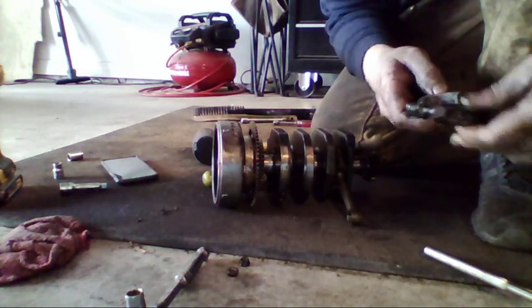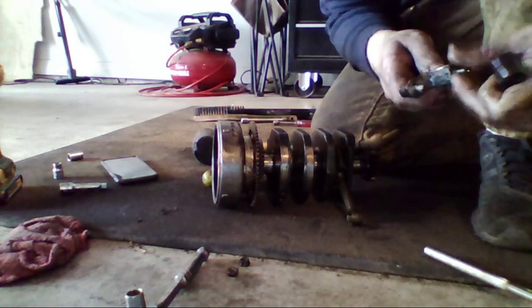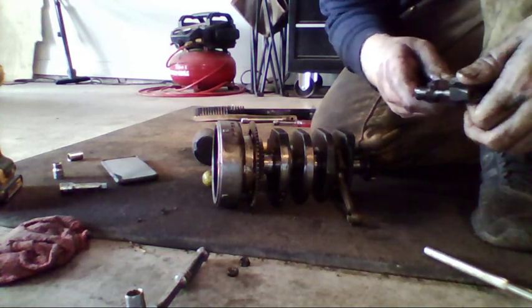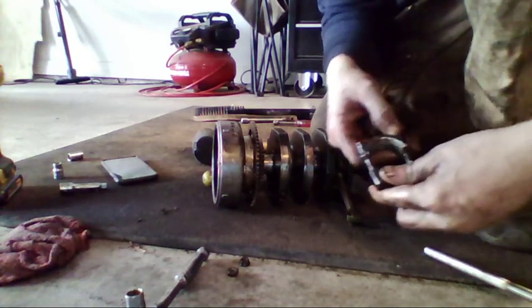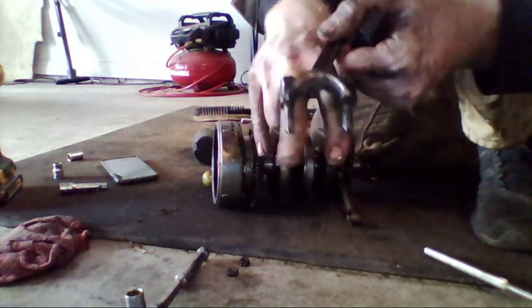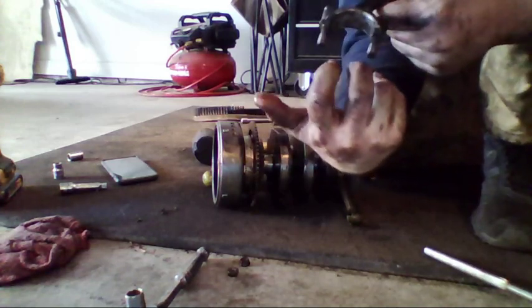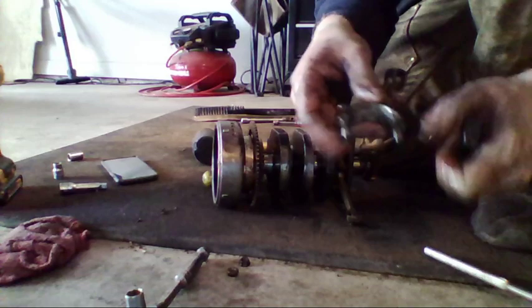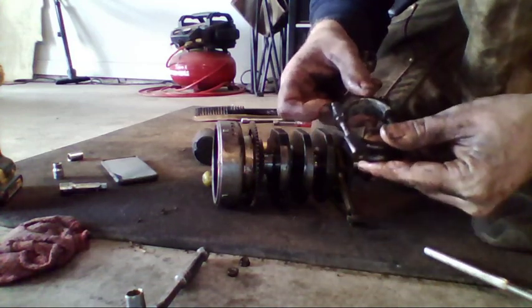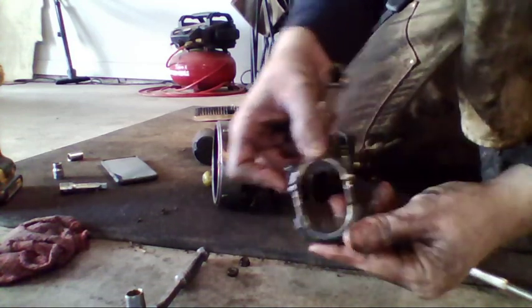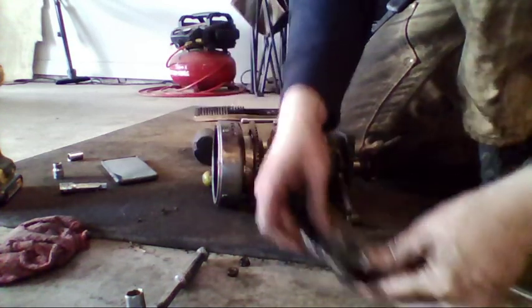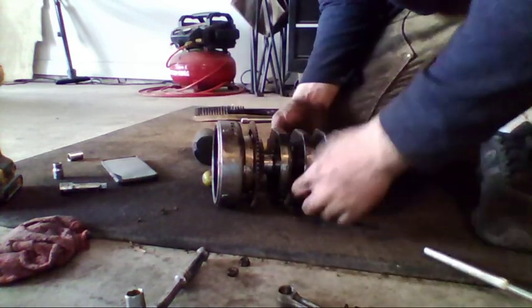And then, wow. They're not even parallel. You see that? They're like facing inwards a little bit. That's called a plain bearing, I guess. It doesn't perfectly line up like that. That's weird.